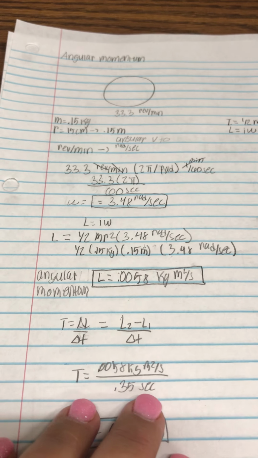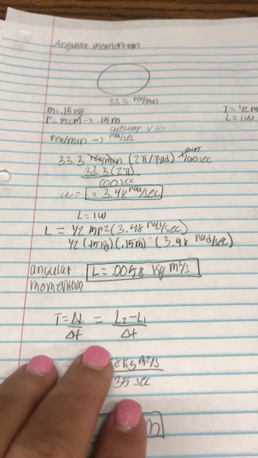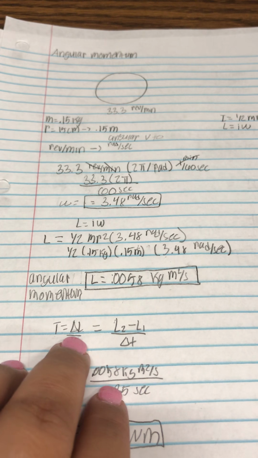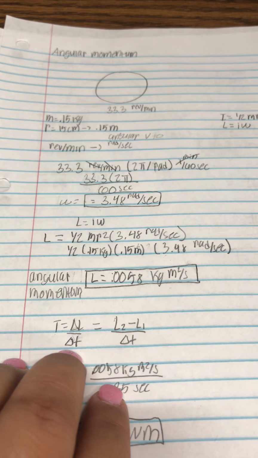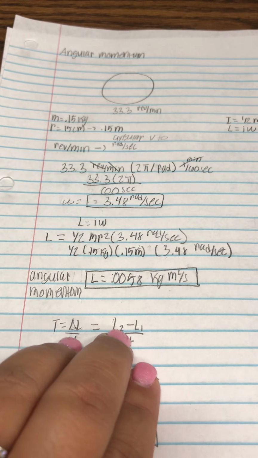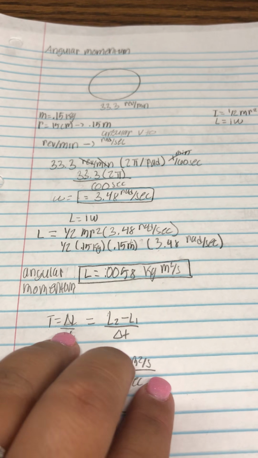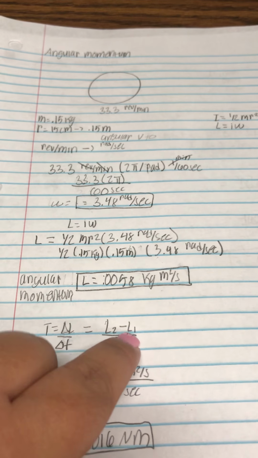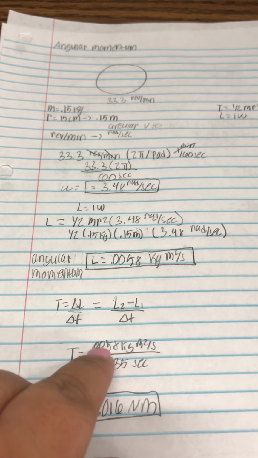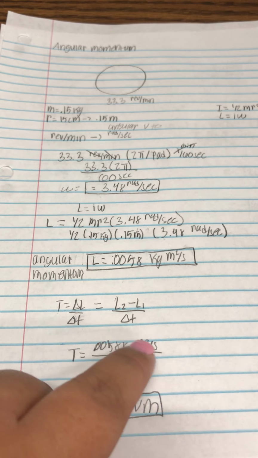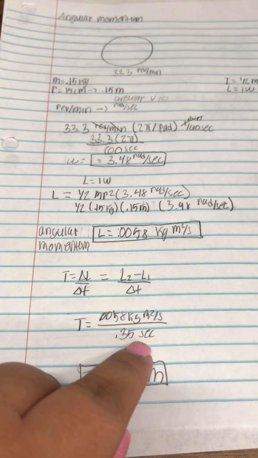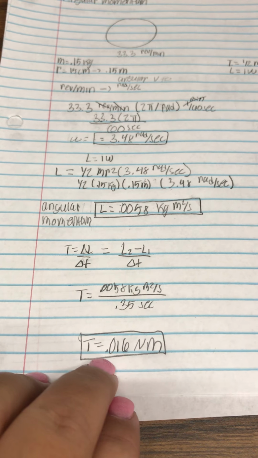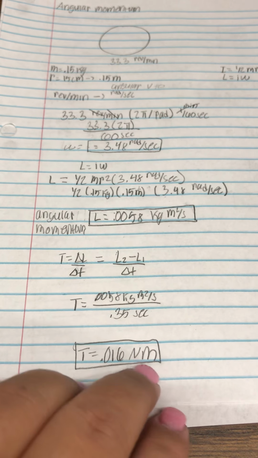For the second part, they want us to find the torque. To find the torque from angular momentum, torque equals the change in angular momentum divided by the change in time. So L2 minus L1 divided by time, where we found L2, and L1 is at rest, so that's just 0. We plug in 0.058 kilograms meters squared per second divided by 0.35 seconds, and we get a torque of 0.016 newton meters.